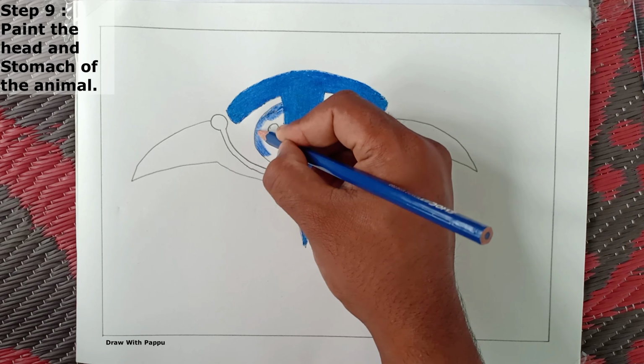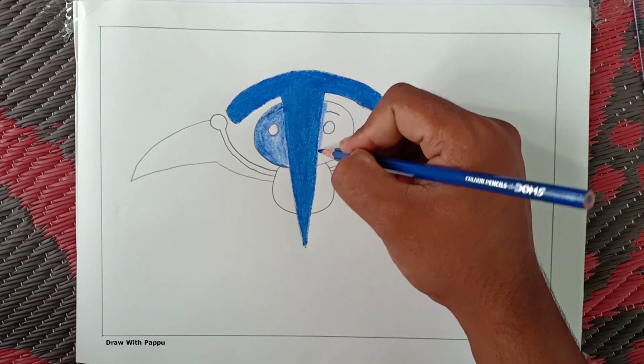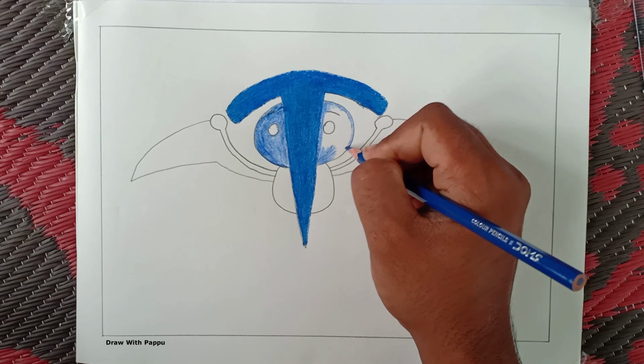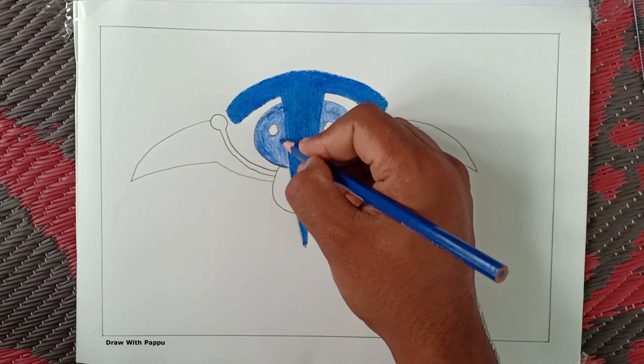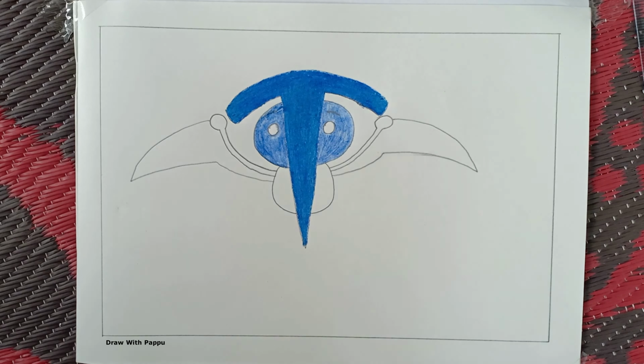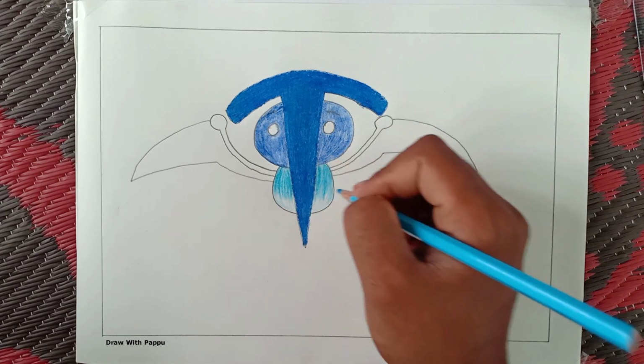Step 9. Paint the head and stomach of the animal. Give the head a little less blue. The forehead will also have more blue on the lips, and the head will be lighter blue than that. Then we'll paint the belly. On the belly, we will use the color of the sky.